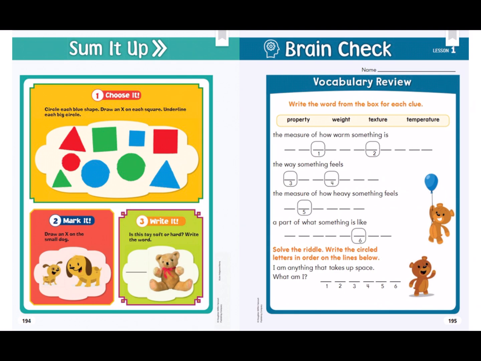Sum it up. Circle each blue shape. So let's do that first. Circle each blue shape. Draw an X on each square. Underline each big circle. So some of our items might have more than one thing on it, like more than one circle or square. Draw an X on the small dog. Is this toy soft or hard? Soft. Good job.